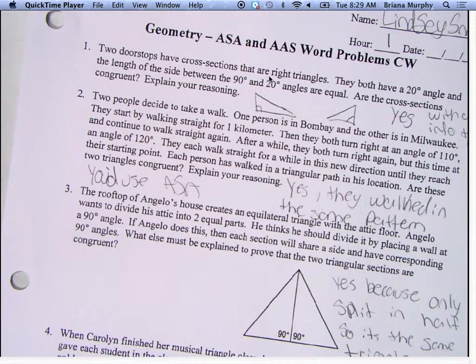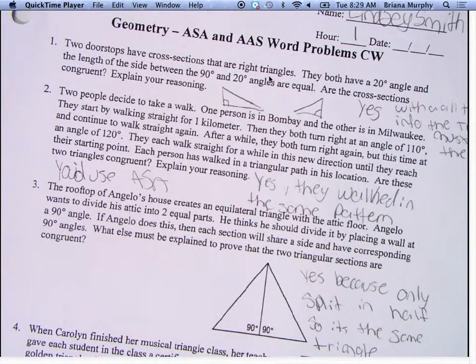Each person has walked in a triangular path in a new location. Are these 2 triangles congruent? Explain your reasoning. Yes, because they walked in the same exact pattern. So we're going to draw a picture real quick again for this because this can be a little bit confusing.